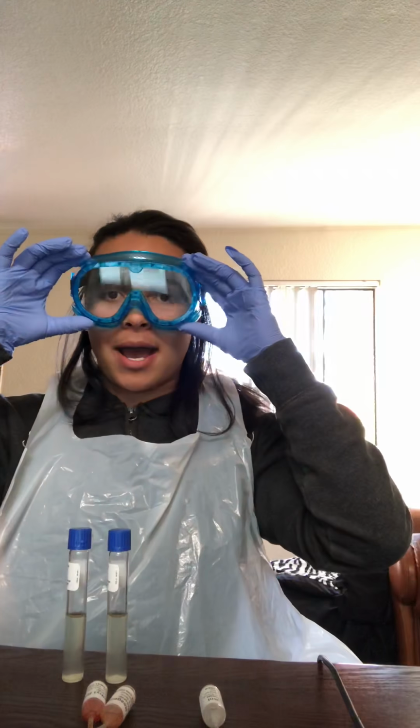This is my microbiology biochemical testing for microbial identification. Today is April 1st, 2020. This is for the methyl red, Voges-Proskauer, and lactose testing. So I'm going to get started. I'm going to start with this culture here. We're going to take the cultures and put them into the testing tubes here. I'm going to go ahead and start.